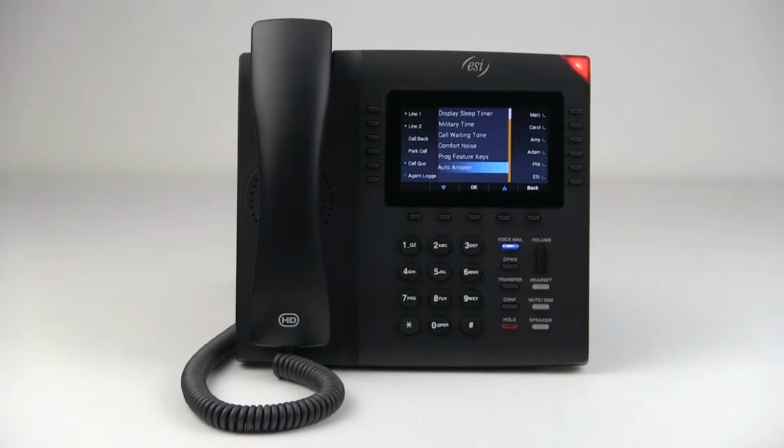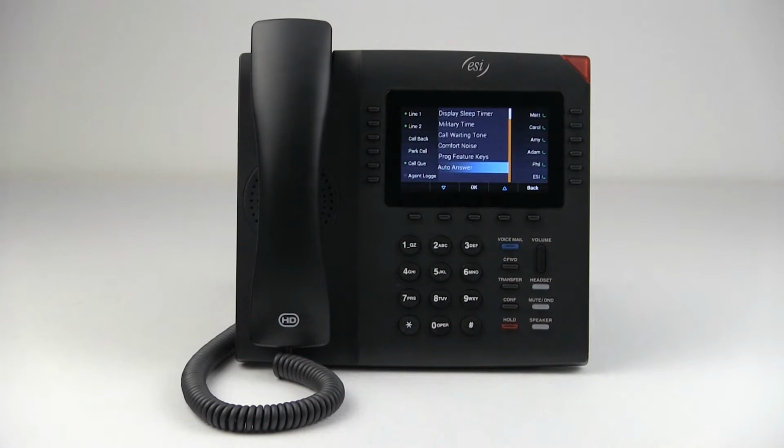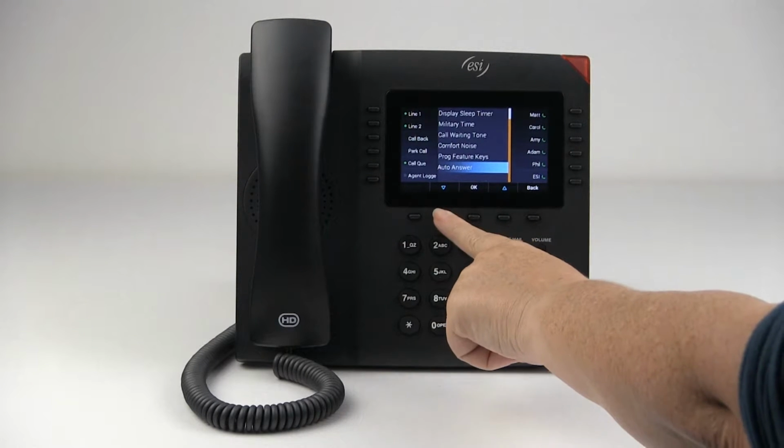You have auto answer, and when auto answer is enabled, that means that when somebody calls you from another extension, your phone won't even ring. The audio will immediately come out of your phone. Most people don't like that, which is why it's disabled by default.